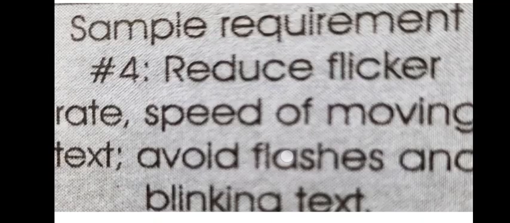This is again a sample requirement that says that whatever information you are conveying on the screen with color should be available without color also. One more is there. You can see flicker rate should be reduced, and if text is moving speedily, you have to reduce it. Flash should not be there, and blinking text should not be there, because these are the things that are going to give pain to hearing, mobility and vision impaired people. So this is again a sample requirement that should be considered when accessibility requirements are gathered by the developers.